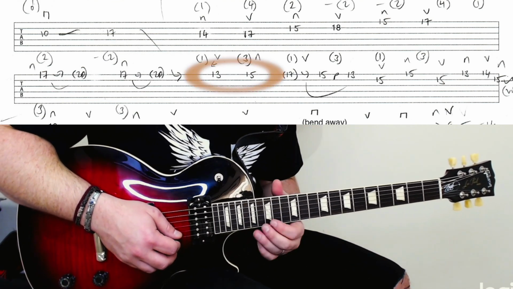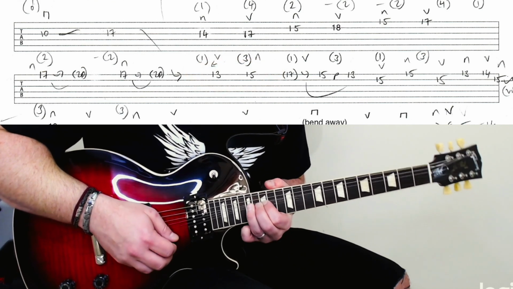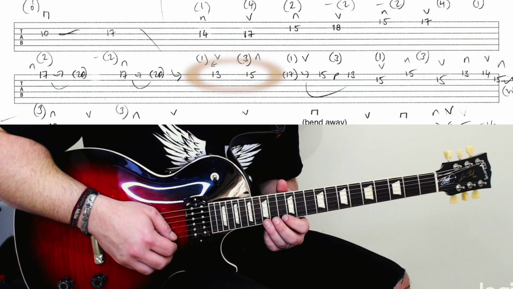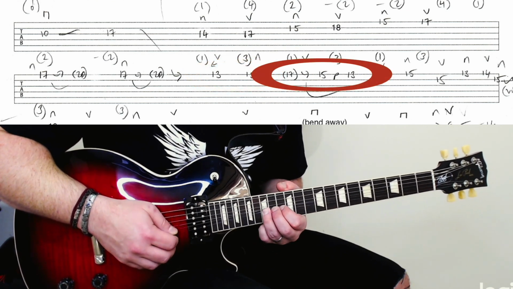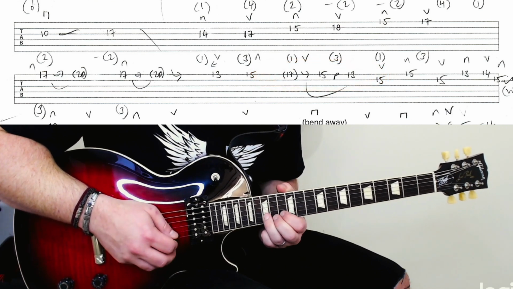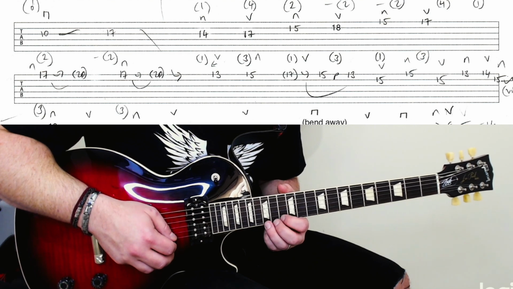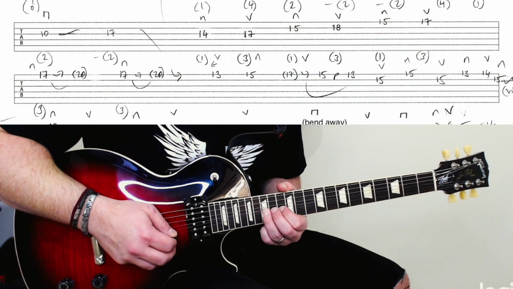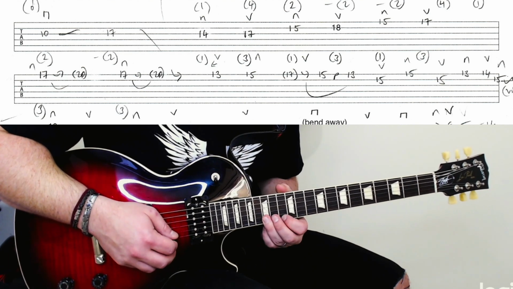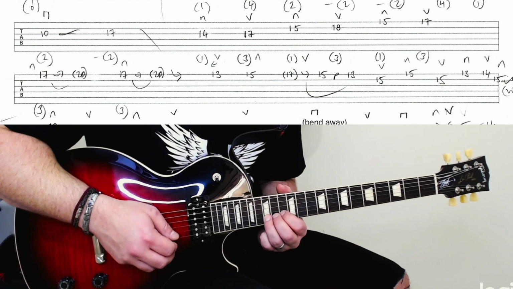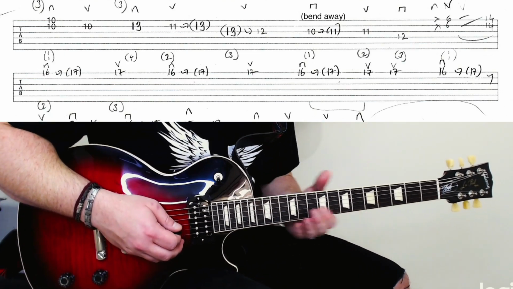Interestingly, the picking pattern is not what I would do here, so it's 2 down picks on these massive bends, then it's an up on this 13th, down and then up again. Quite nice actually once you get there, but release the 17th to the 15th with an up pick. And then up, down, up, down, up. Vibrato on that, and then you slide down and come up to the 10th here.